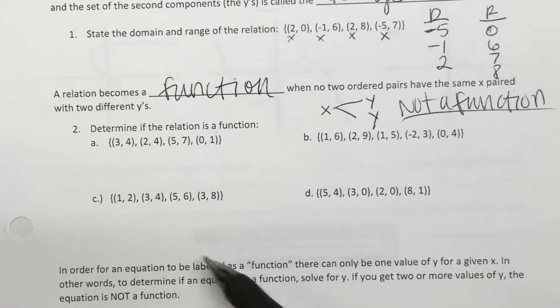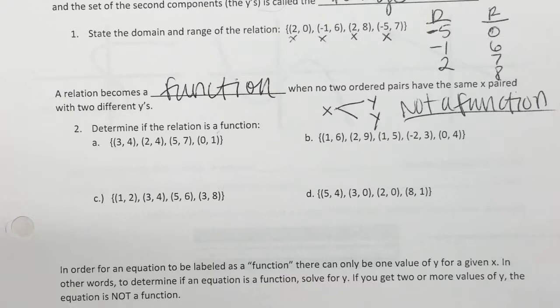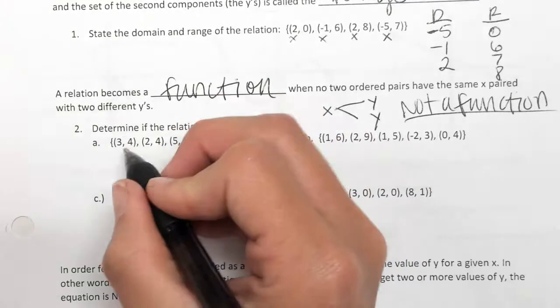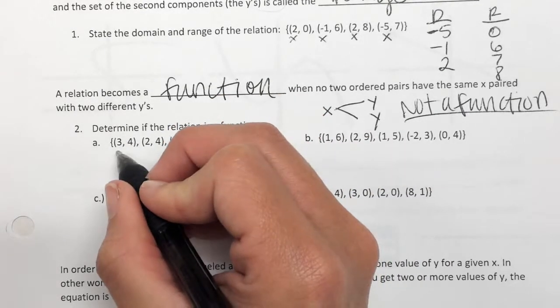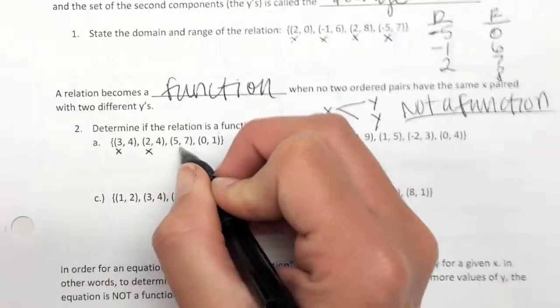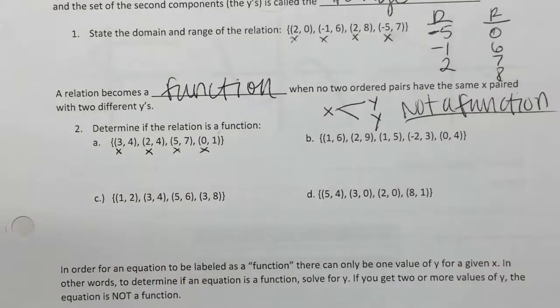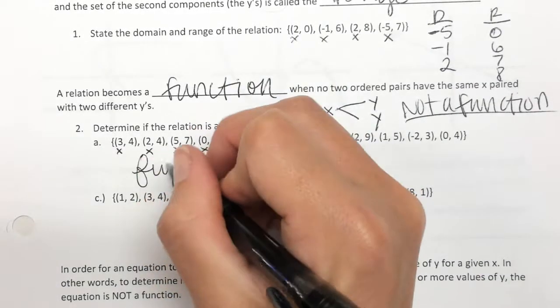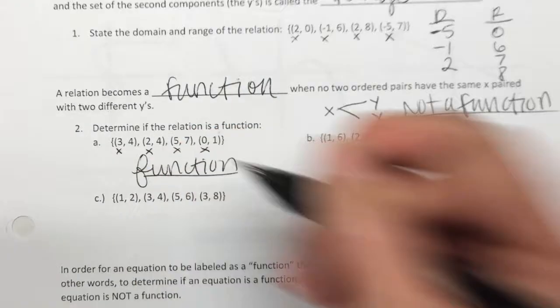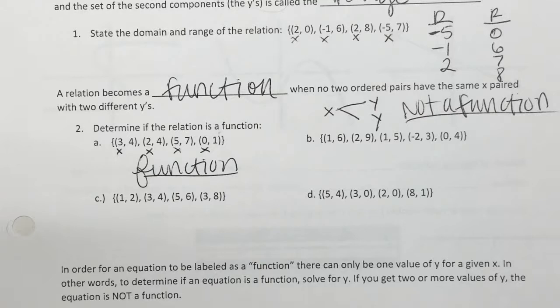Part A, just look at your x values, okay? Jalen, name all the x's. 3, 2, 5, and 0. Are any of those repeating x values? No. So this is a function. That's all you have to check.